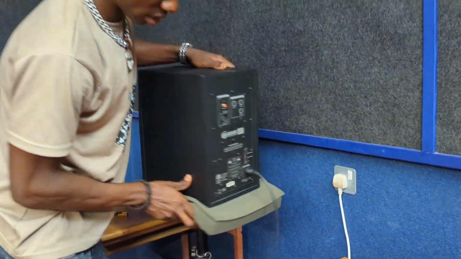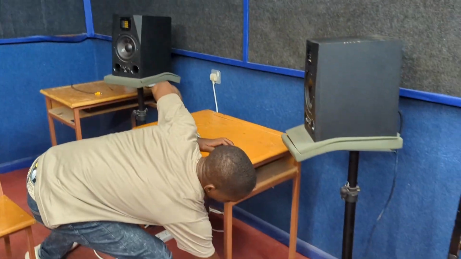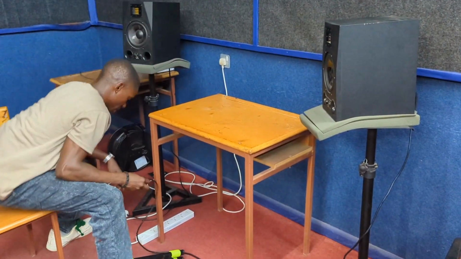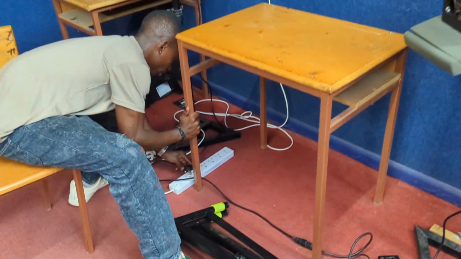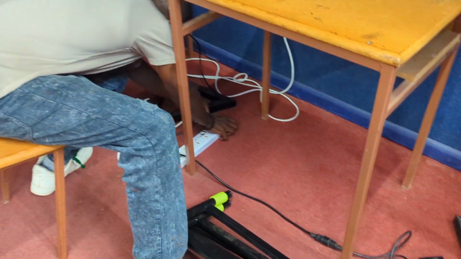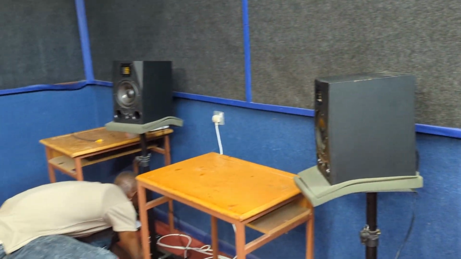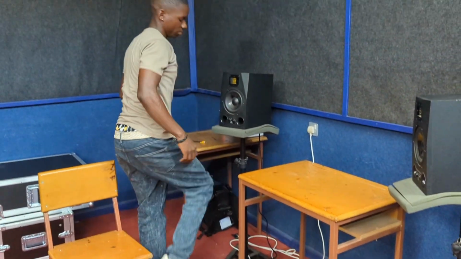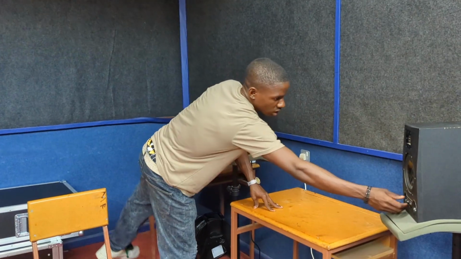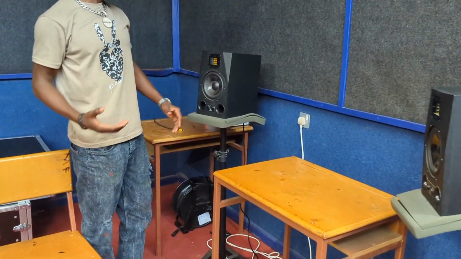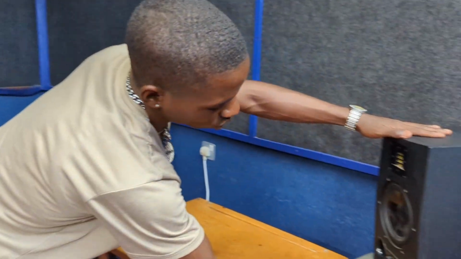After inserting, I'll have to connect them to my plug or adapter. After connecting them, I'll now power them.